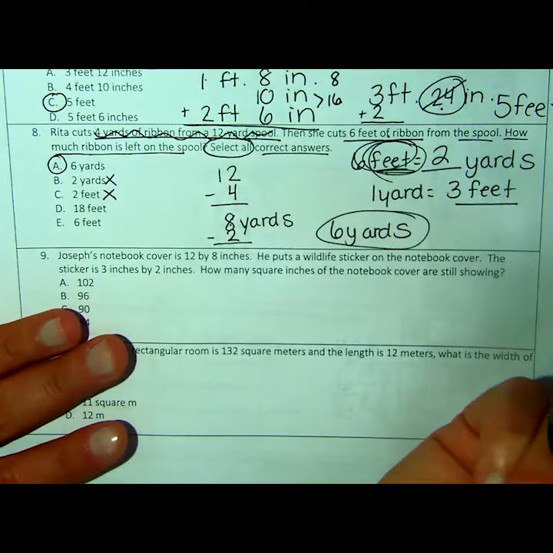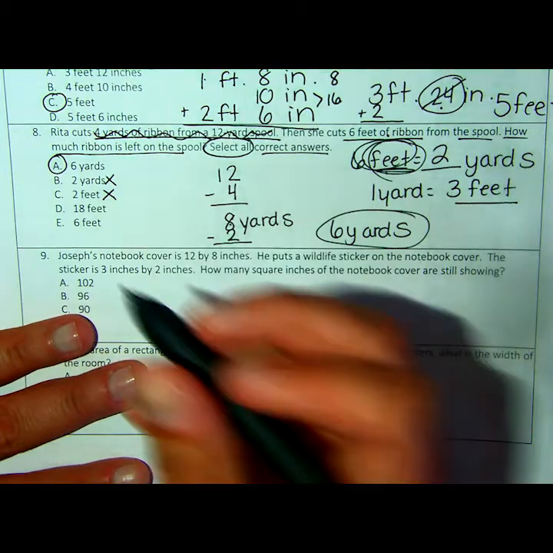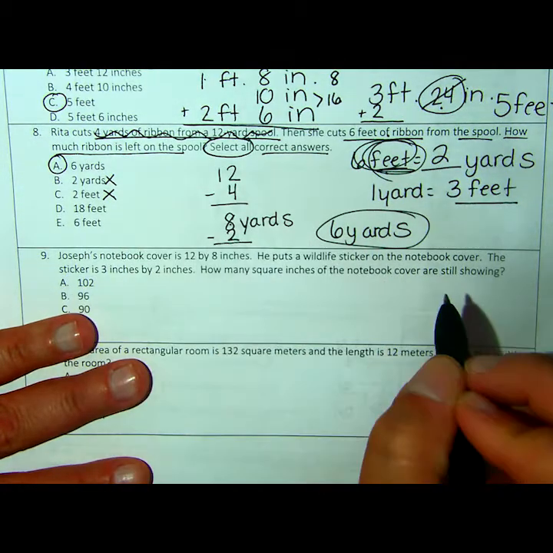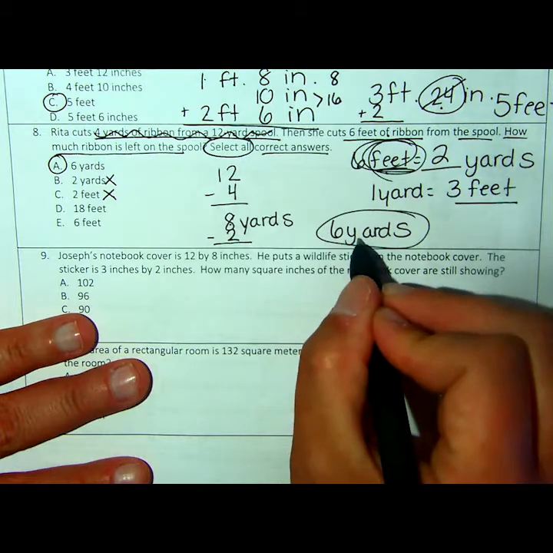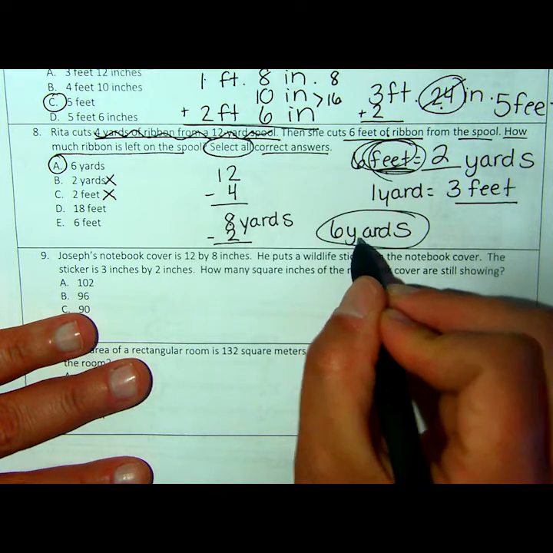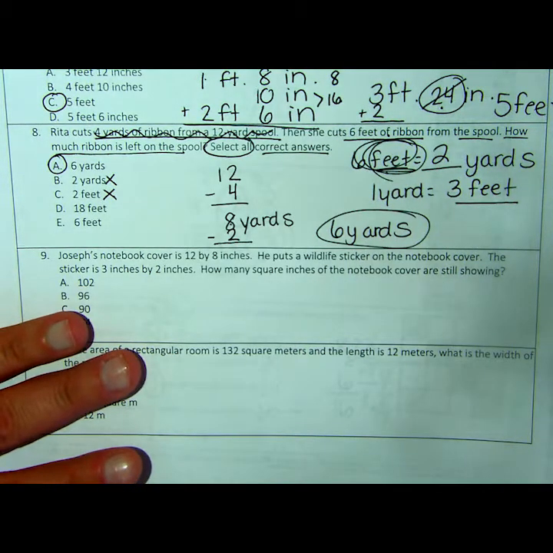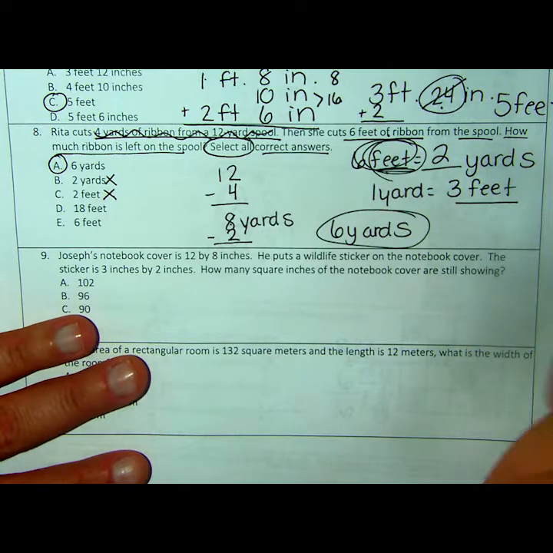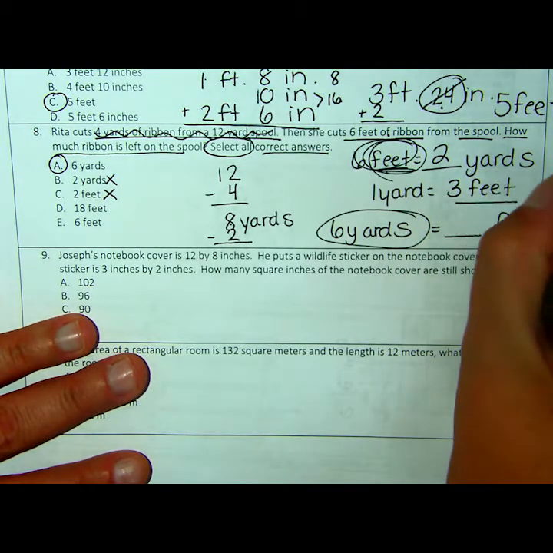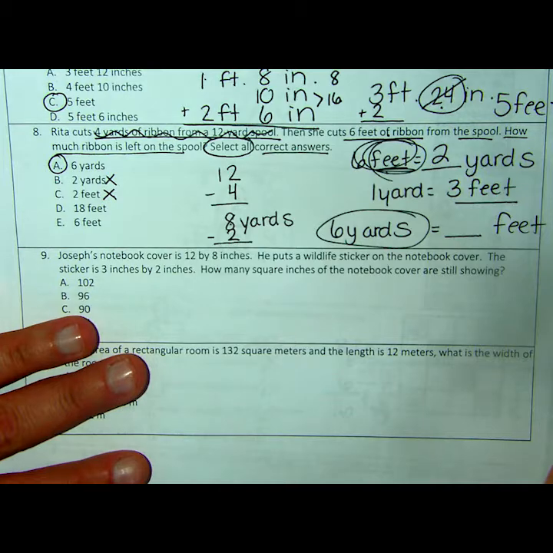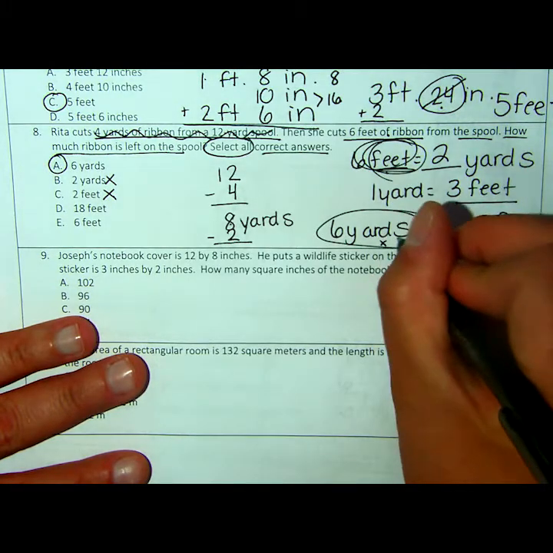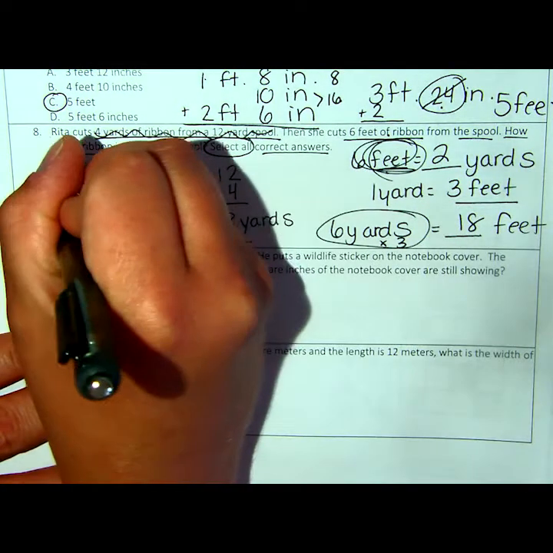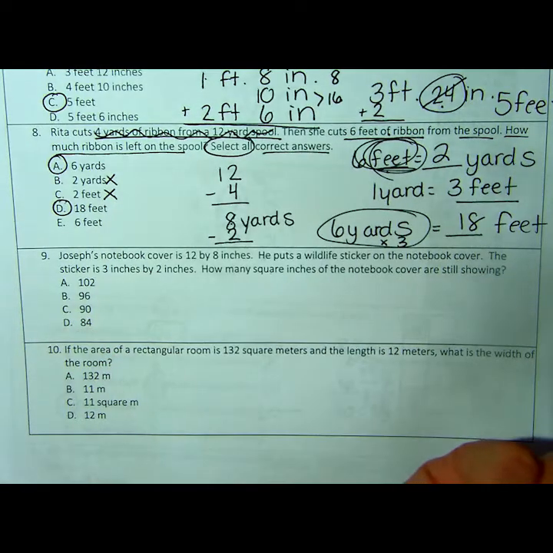But now let's look. Let's see what else we've got. 6 yards, but didn't we say that there are 3 feet in a yard? So 6 yards would be equal to how many feet? Well, 6 times 3 would be 18. D, 18 feet. So you had 2 answers that were correct.